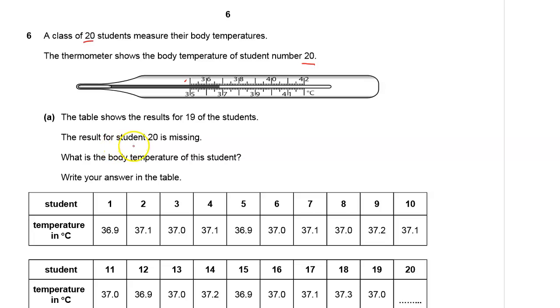The result for student 20 is missing. What is the body temperature of this student? You write your answer in the table right here. You're supposed to read this student's temperature at this point.